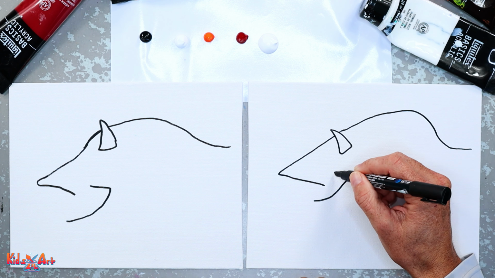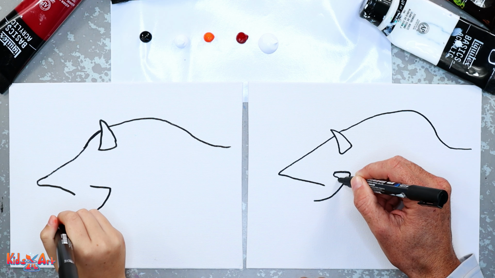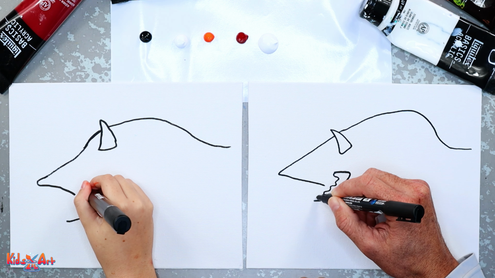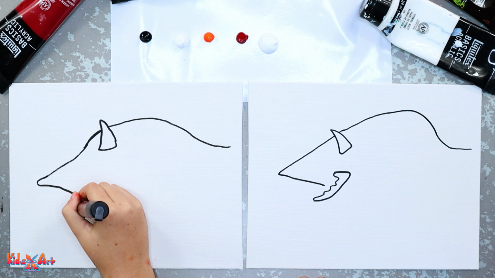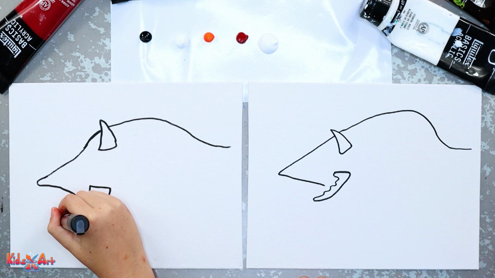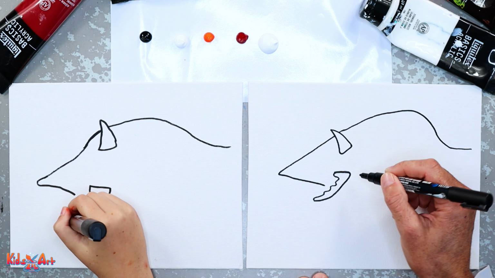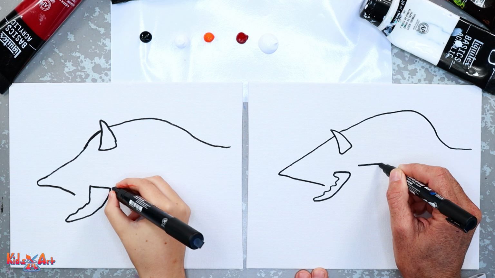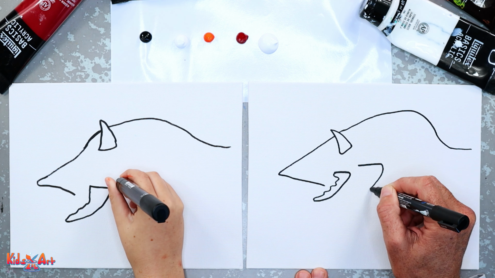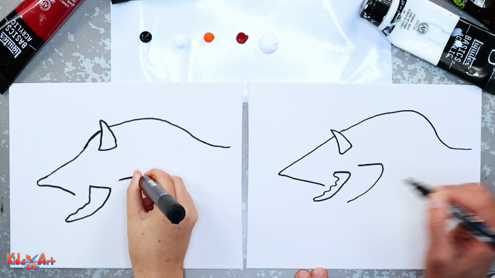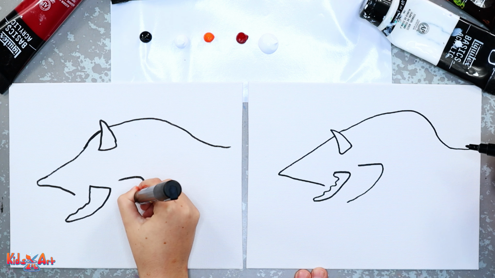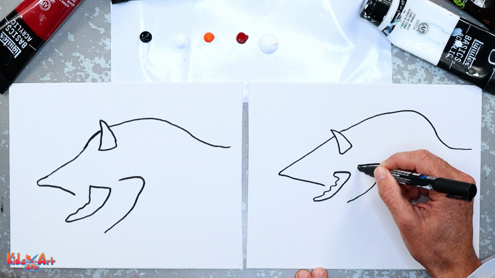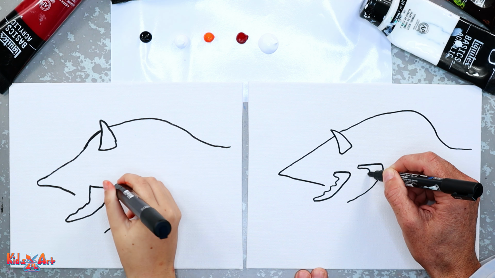Good. And then it's kind of wavy. Okay. And then we're going to do another fin, which is the middle fin. And kind of the same thing, it's going to be wavy.